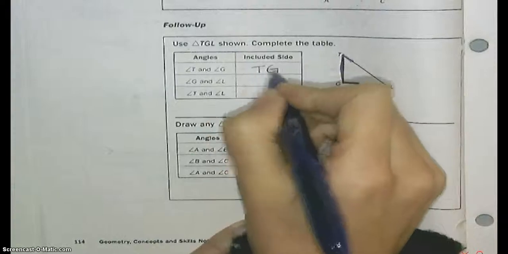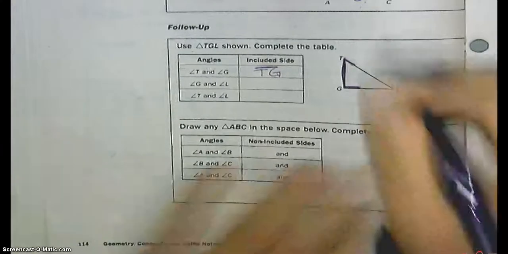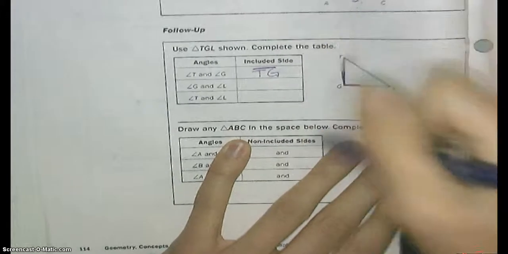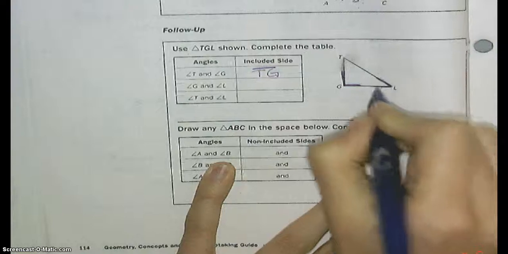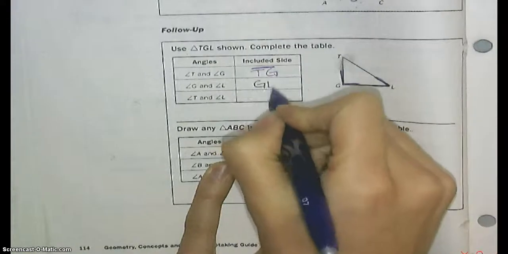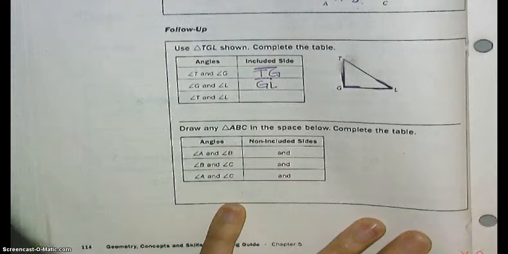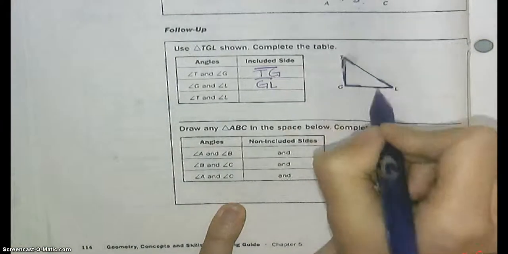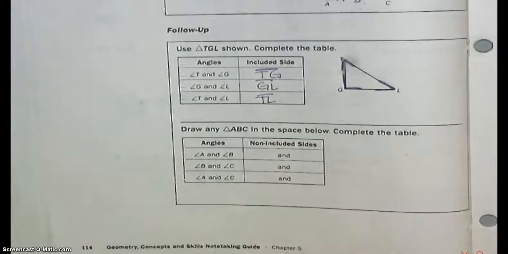T, G. All right, now let's look at G and L. I'll erase T. Now we have G and L. Which side are they both touching? G, L. Now we've got angle T and angle L. The one they're both touching is TL.